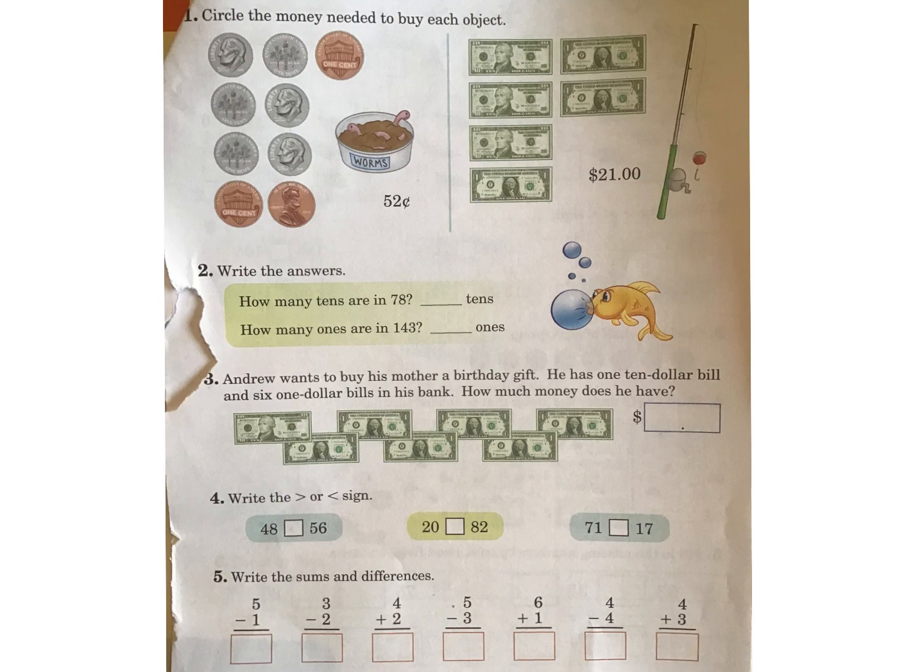You can see there in the first part that it has a thing of worms, and the worms are 52 cents. So when you start counting your money, you're going to start counting with the coin that is worth the greatest amount of money. So we're going to start with our dimes because our dimes are worth 10 cents. And our pennies are worth 1 cent. So you start with your dimes and you're going to count by tens. 10, 20, 30, 40, 50.